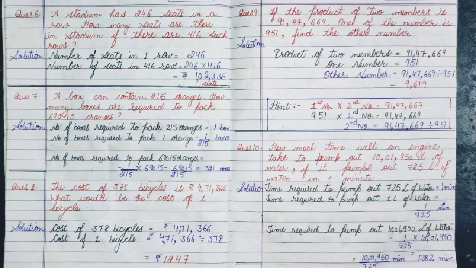Now move to the question. We are required to calculate the time required for 10,01,950 liters of water. When we move from 1 liter to the bigger amount, you all are aware that we have to multiply in that case. See here once again.